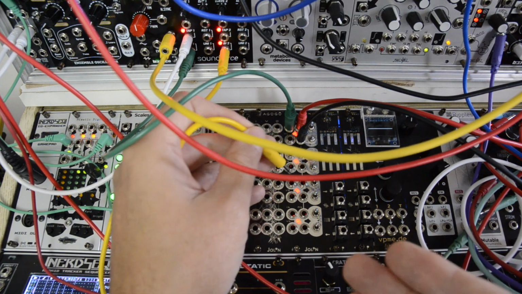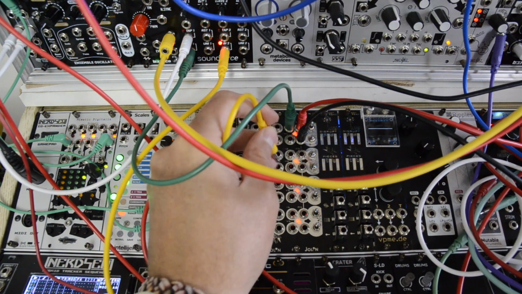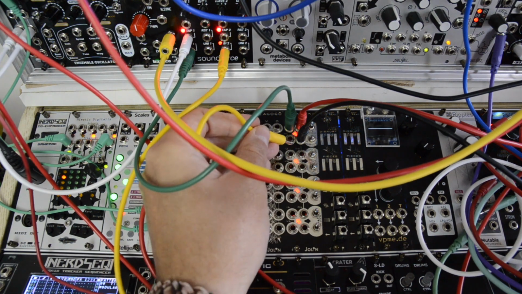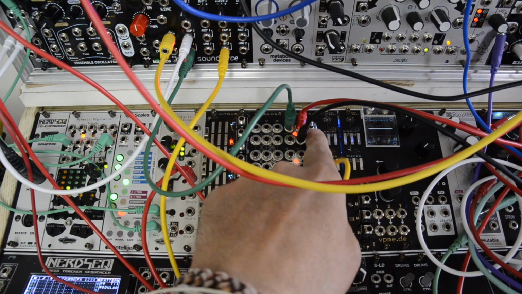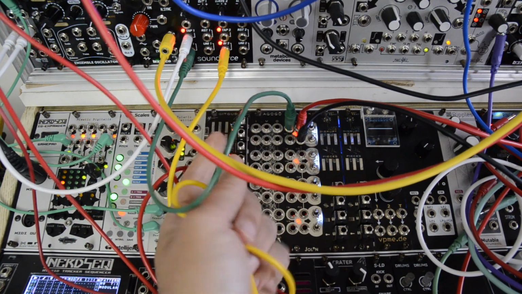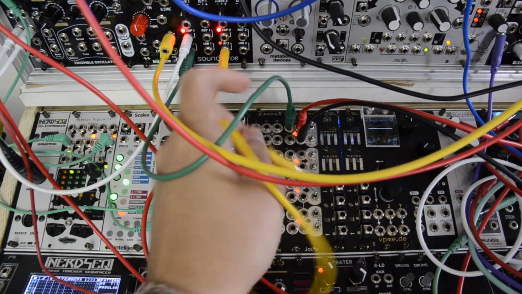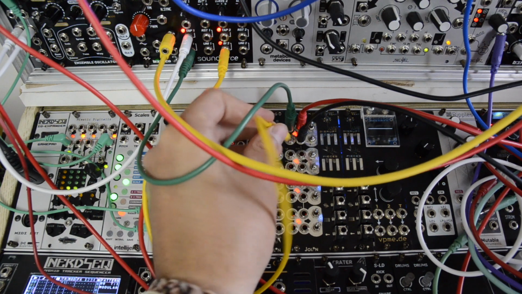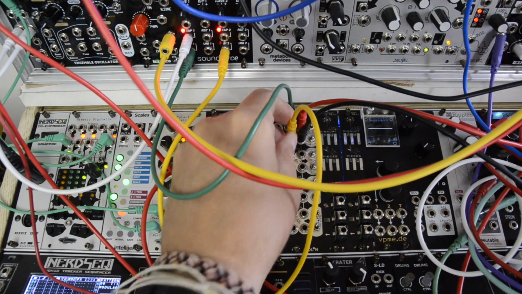I realize this is all very confusing, but there's no easier way to show it. So right now we're in dual mono mode, so I'm really just sending this slow LFO through, but now I want to modulate the level of this LFO with the stepped random coming from dual LFO as well.